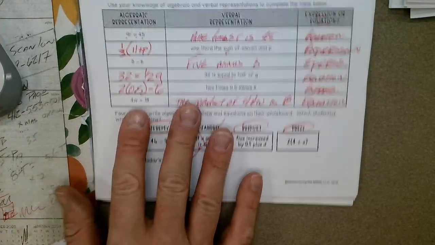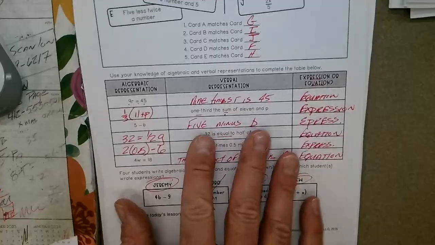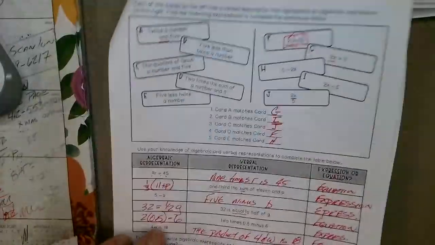Okay, so good lesson today. Hopefully, if you need to pause it or whatever, you can watch it again. Let's flip the page. Your homework is right here.